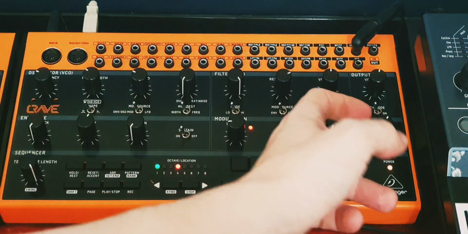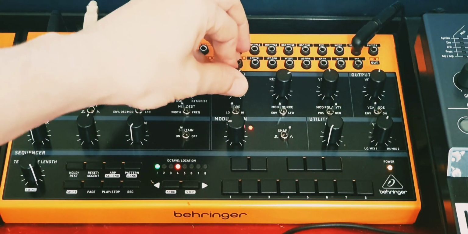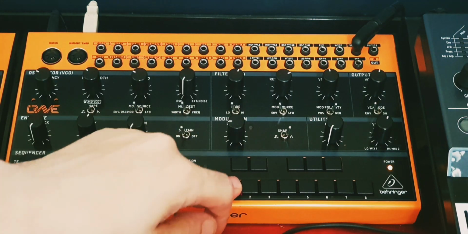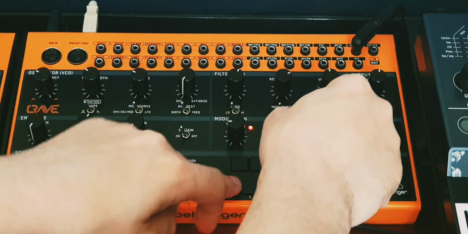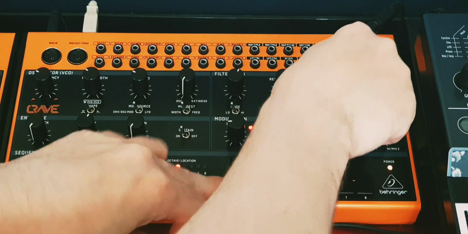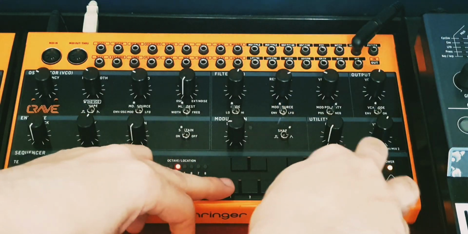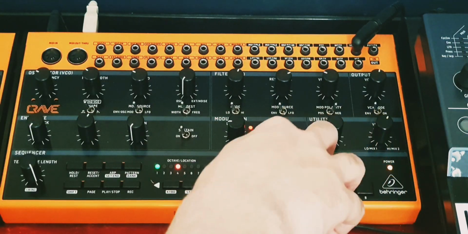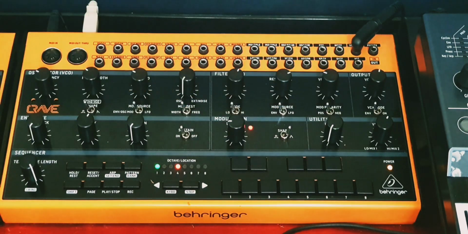You can also reverse the polarity of the filter envelope. So that's negative. So positive will create a stab. And negative will create a kind of rise.